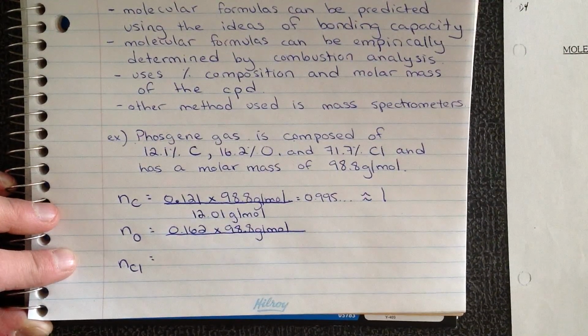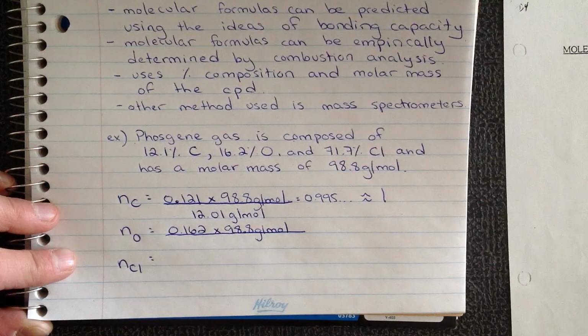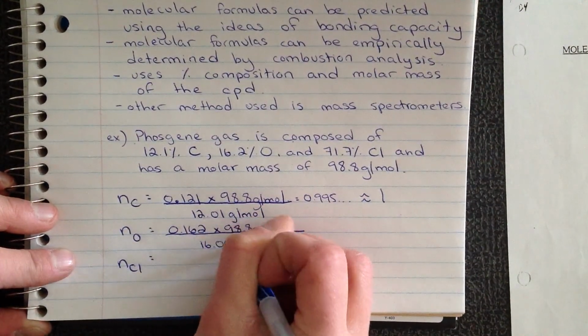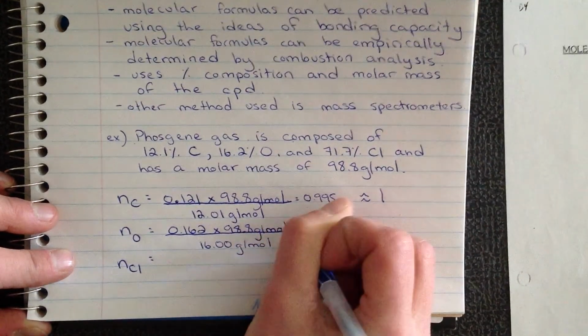Then you divide it by the atomic molar mass of just one oxygen, okay? I know that the molar mass for oxygen as an O2 molecule will be 32 grams per mole, but in this case we're only interested in the number of atoms on their own, okay? So this is going to be divided by 16 grams per mole, okay?